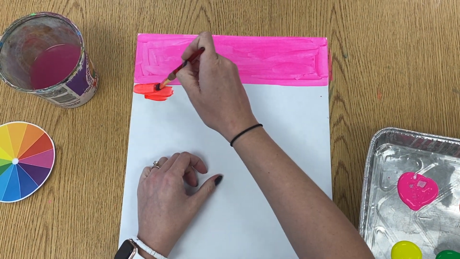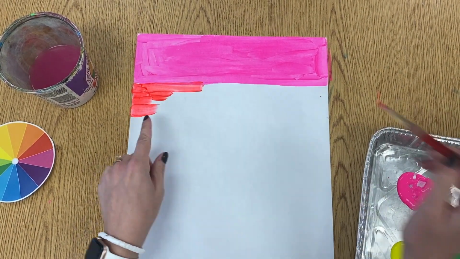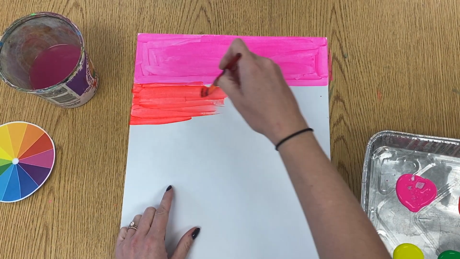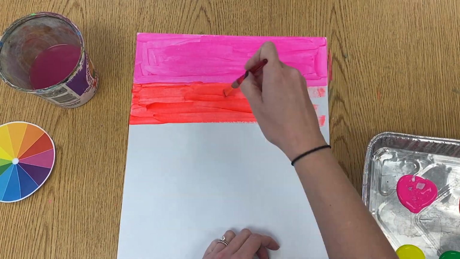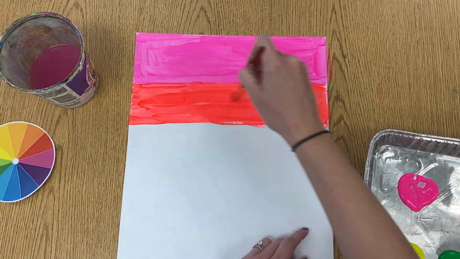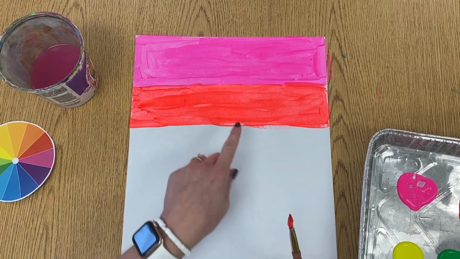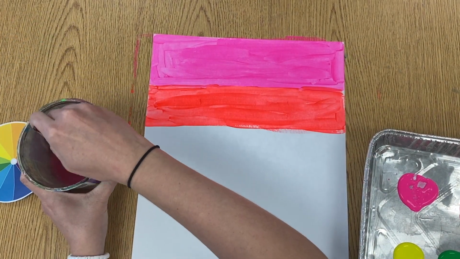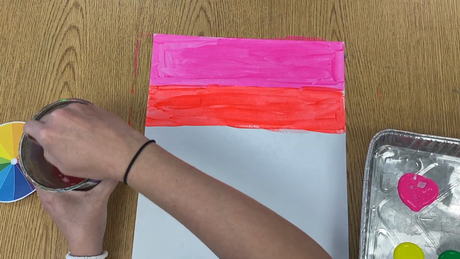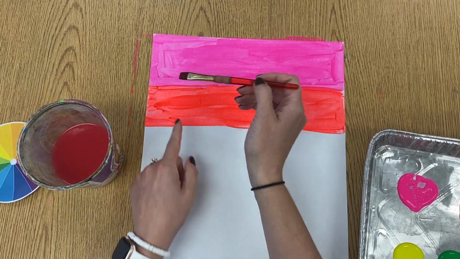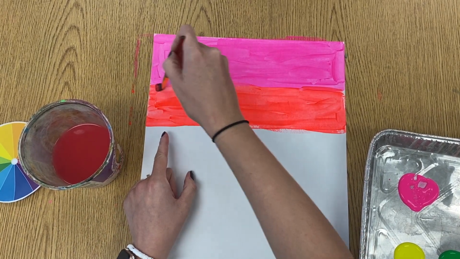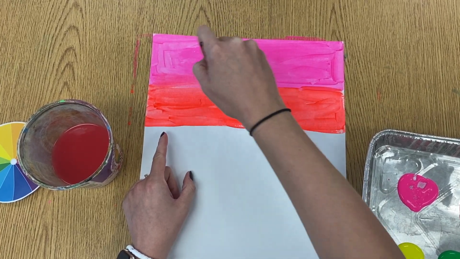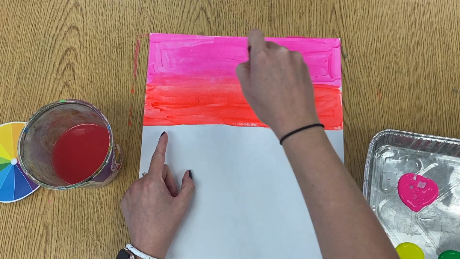So when you do your next color, you're going to paint it right next to that one you just painted, and then after that we're going to blend it together in the middle. Okay, so after you have two colors next to each other, then you're going to blend those two colors with your paintbrush. So now I'm going to get my brush clean, and I'm going to leave it a little bit wet, and I'm going to paint water in between those colors. I'm going to paint up and down between the pink and the red until they blend together.